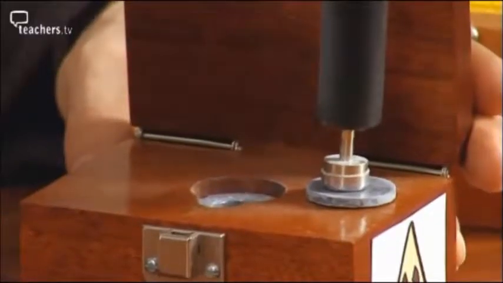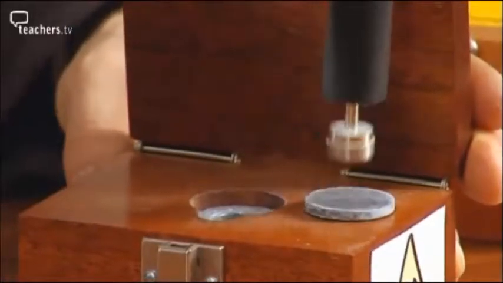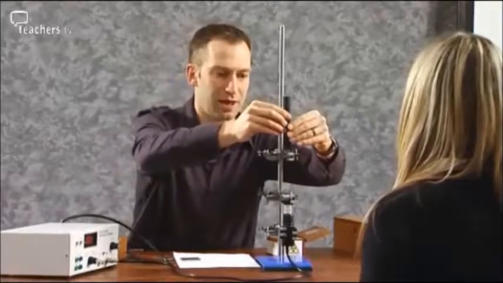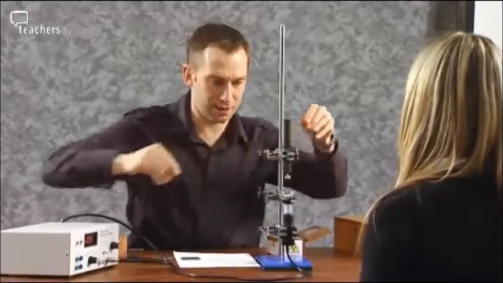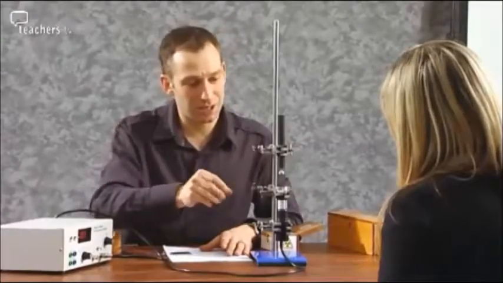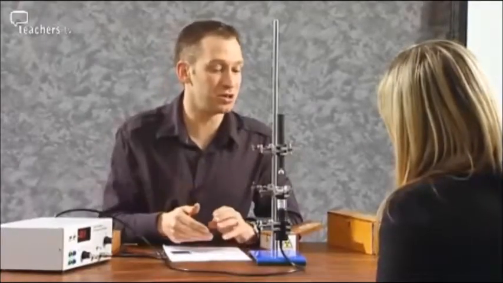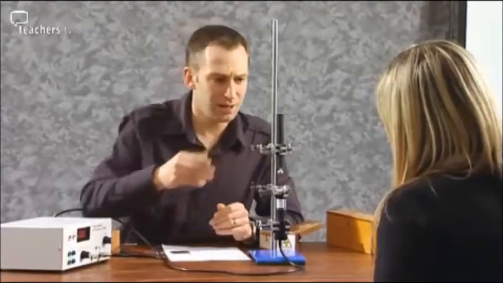This time I'm going to use cobalt-60 as my gamma source. So I'm going to mount the gamma source above the Geiger-Müller tube. That's quite a lot lower count rate. There's 2 answers to that. The first is that the Geiger-Müller tube is not as good at detecting gamma rays. And secondly, the number of gamma rays produced by this source is quite low.